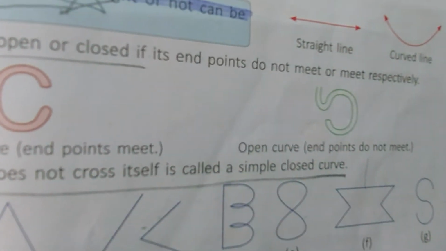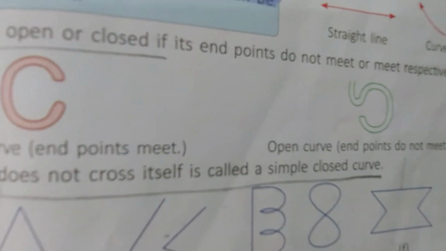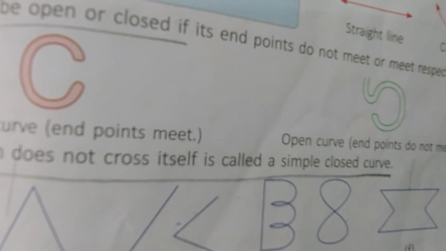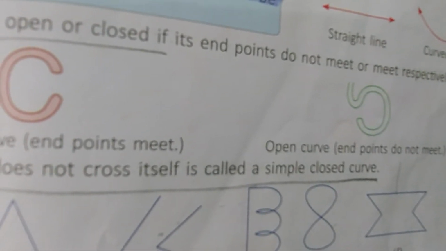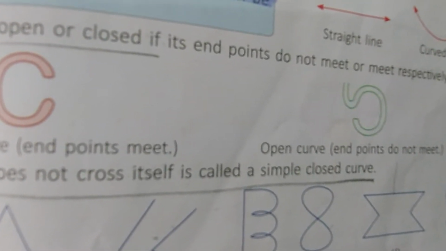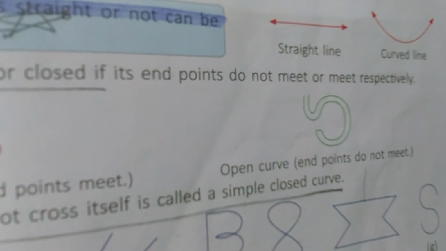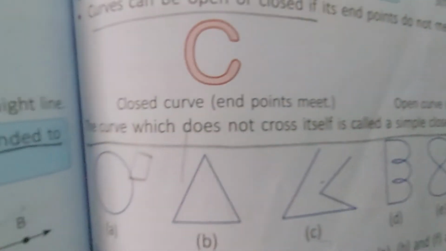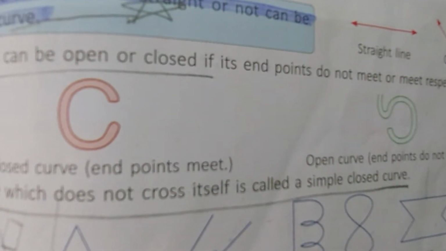So the curves are open curve and closed curve. A curve is a line which is not straight. A curve is of two types, open curve and closed curve. In a closed curve, the endpoints meet, whereas in an open curve, the endpoints do not meet.